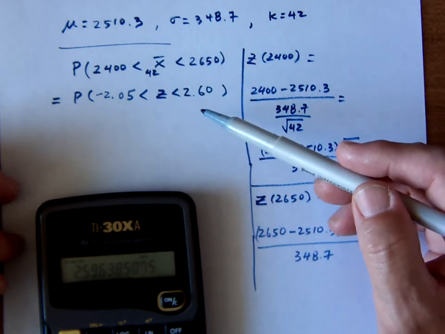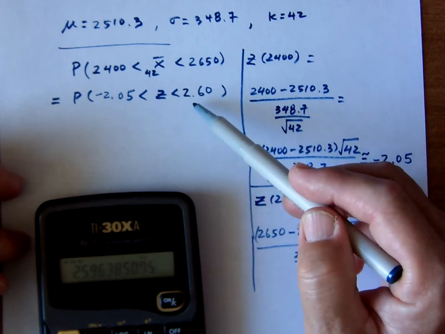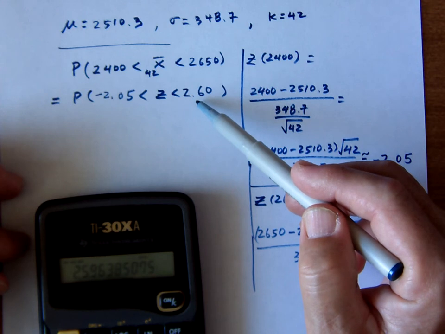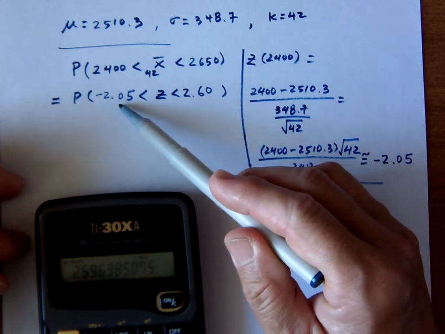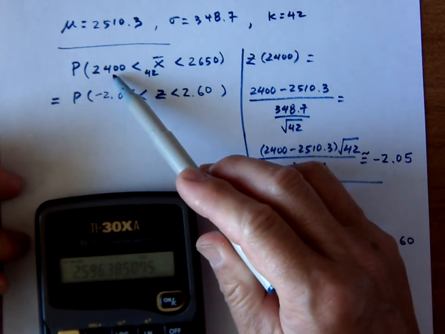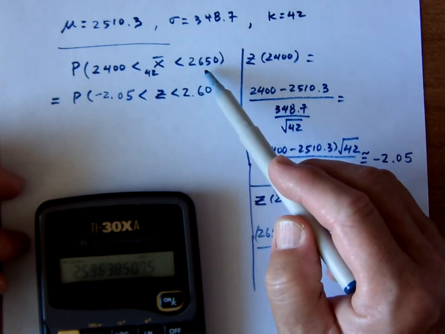Not only that, look at how far these z values are from the z value of 0. 2.60 is clearly further away than the negative 2.05. That means, is it true that 2400 is closer to the mean than 2650 is? If you do a quick computation, it is.